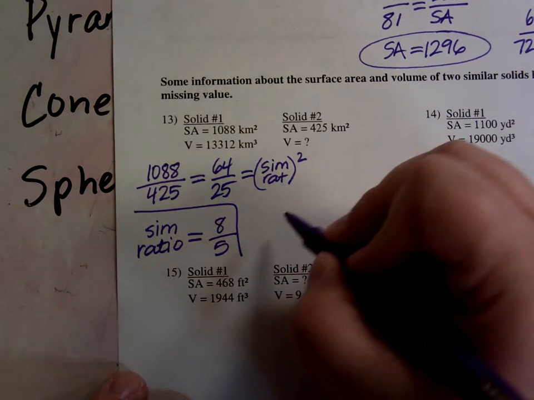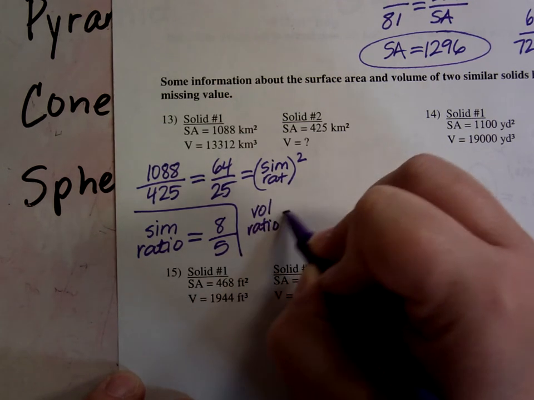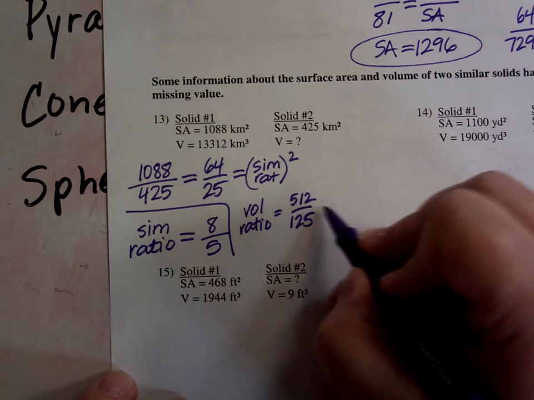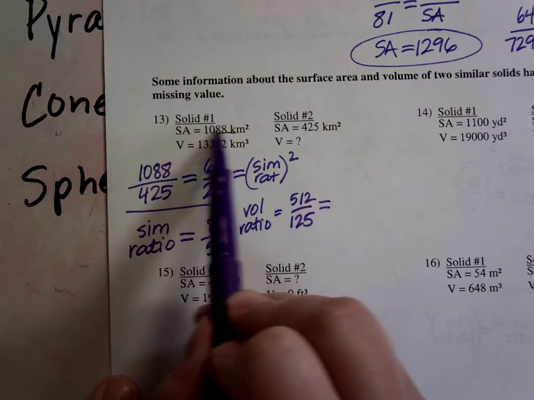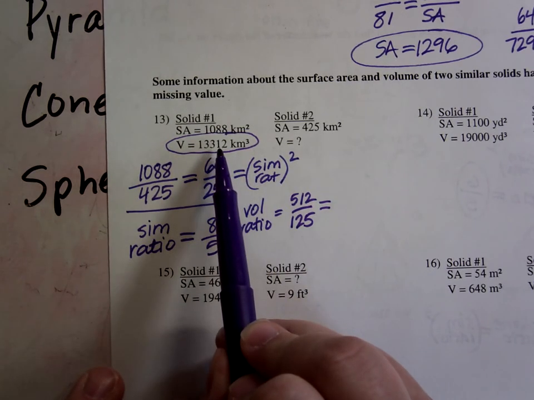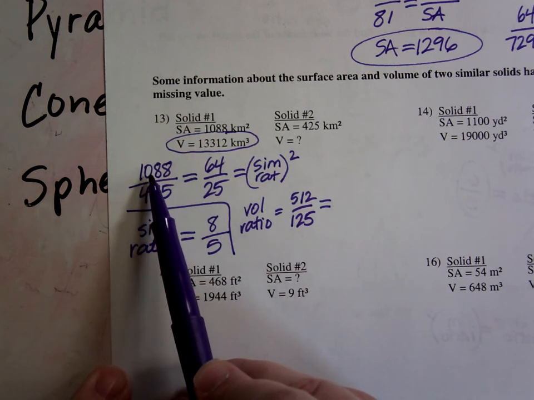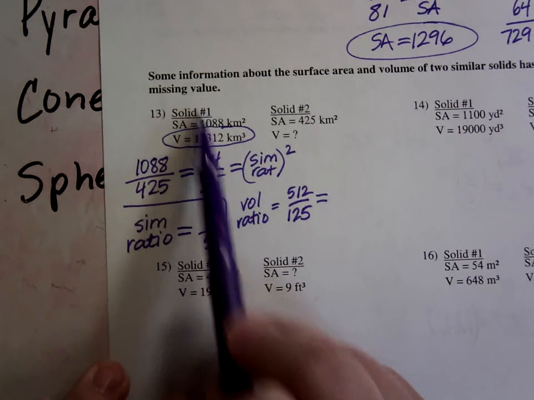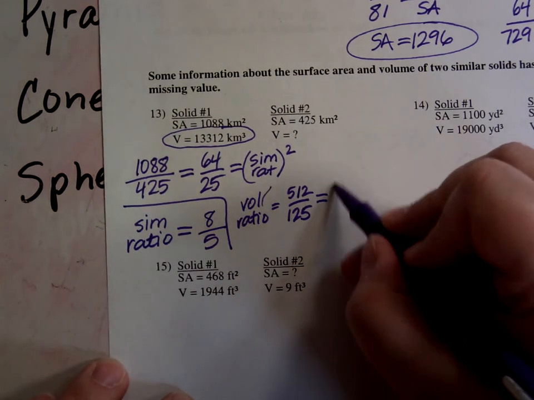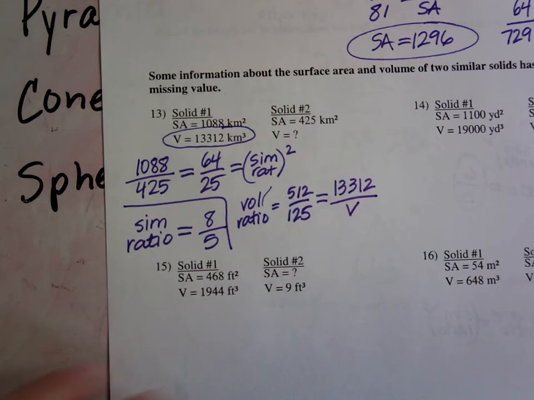Okay, so go ahead and cube that, and my volume ratio is 512 over 125. Is that right? Yes. And that's going to equal this number over the other one. How do I know this goes on top? Well, because I used the solid one on top here. I used the number from the left side on top here, so it's going to have to go on top here as well. Okay, so I'm going to cross multiply to solve this.